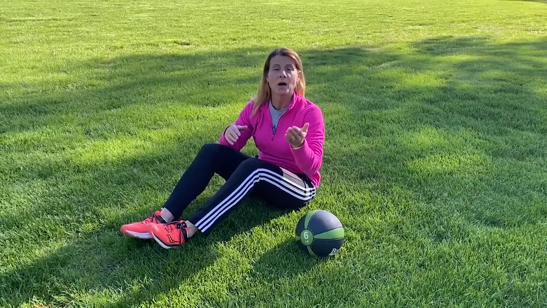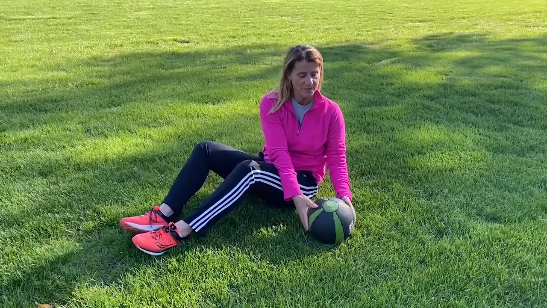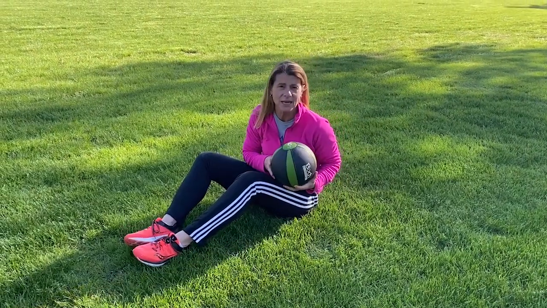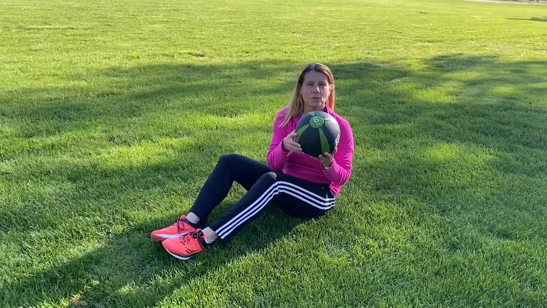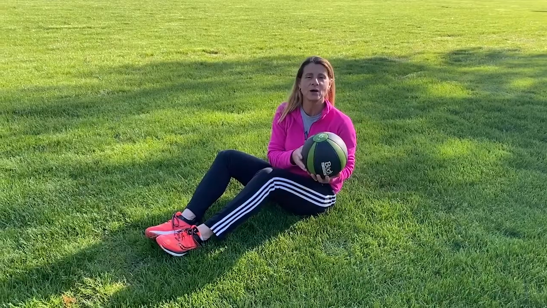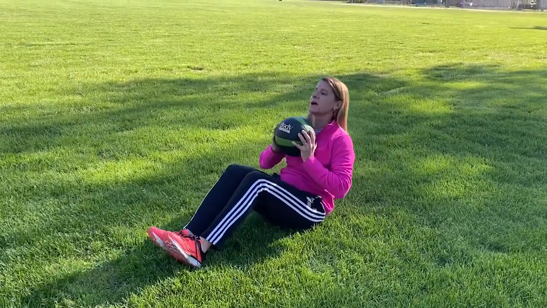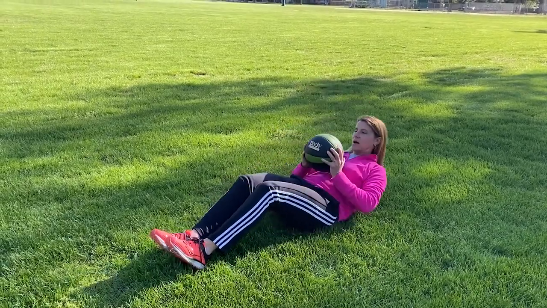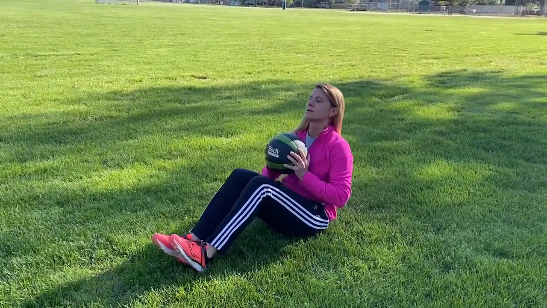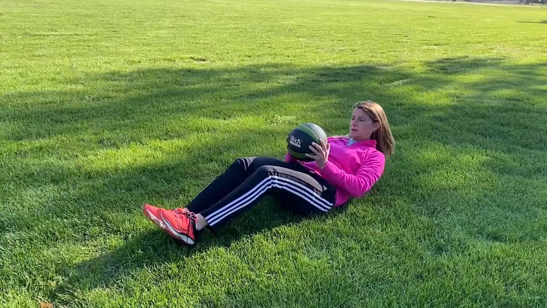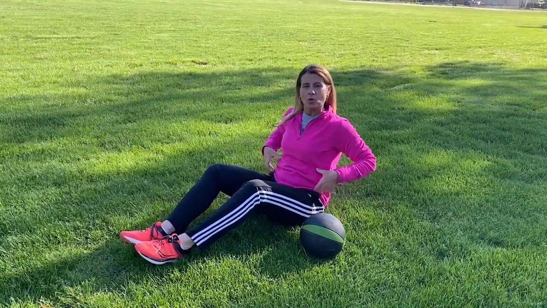If I can do a lot of sit-ups at one time, I might want to increase the intensity by adding weights. I have a 6-pound, what they call a medicine ball. I can lay down and sit up, building my core strength.